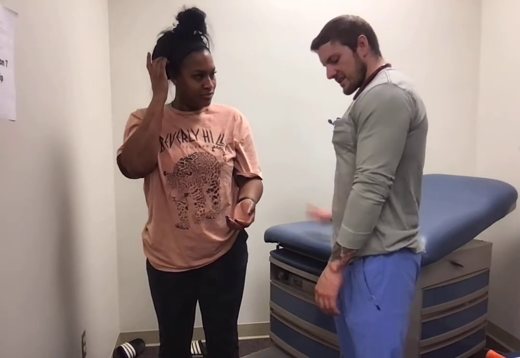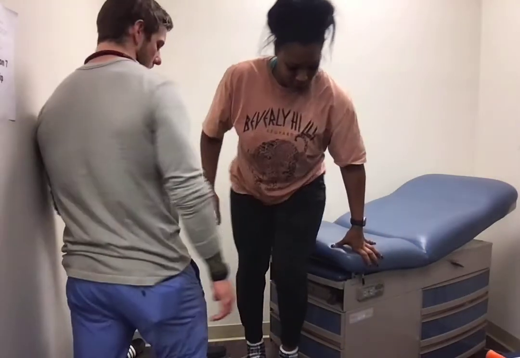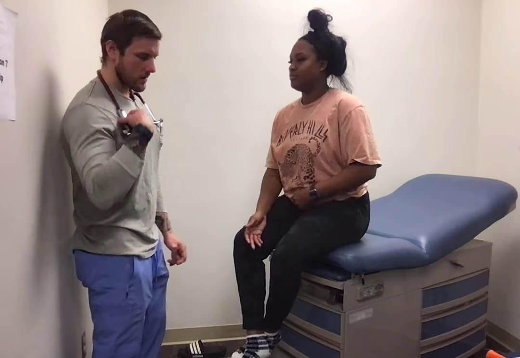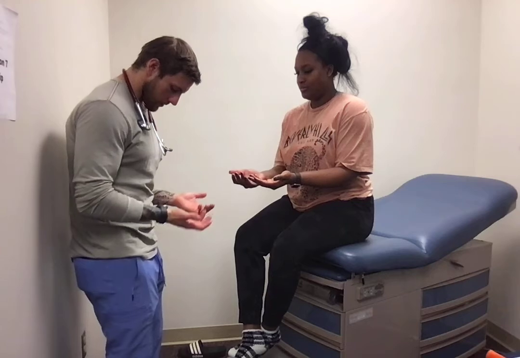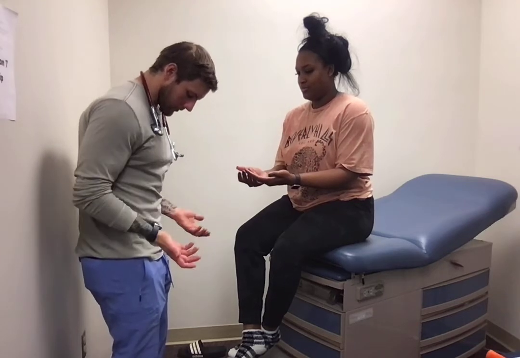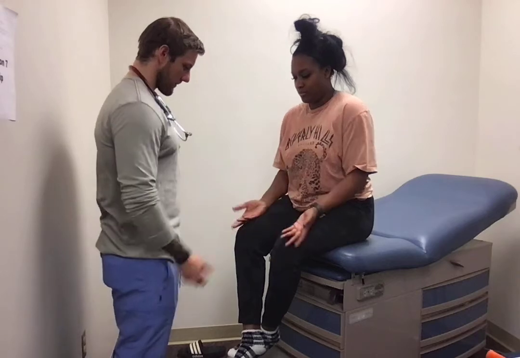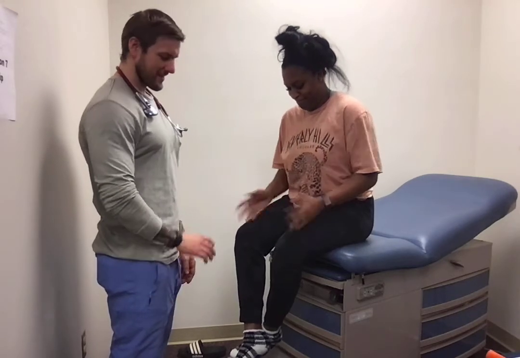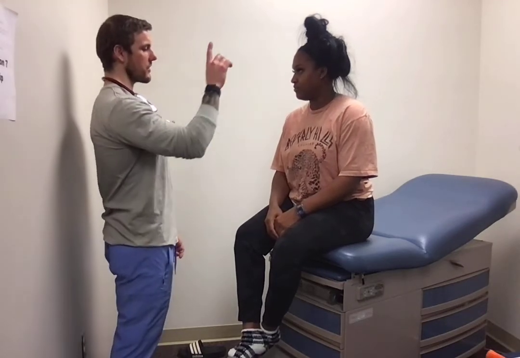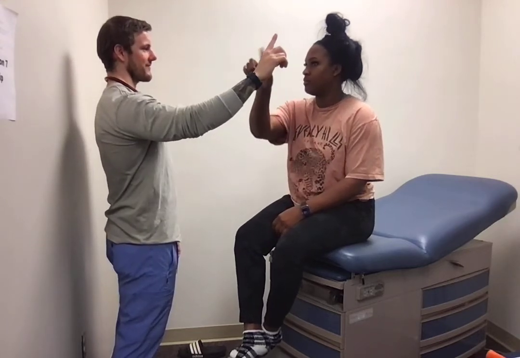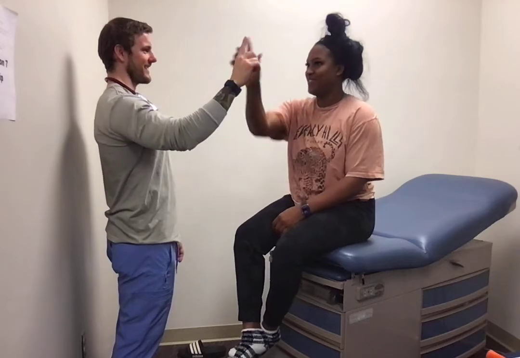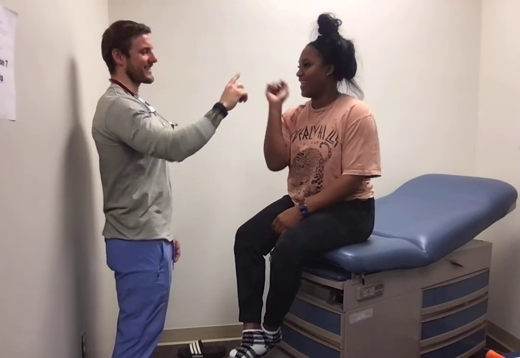I'll have her sit back on the table, and then we can do rapid alternating movement. So I'll have her with her palms perform this motion. So do that quickly. Okay, that's good. And also touch my finger and then your nose rapidly. So like that. Yeah.